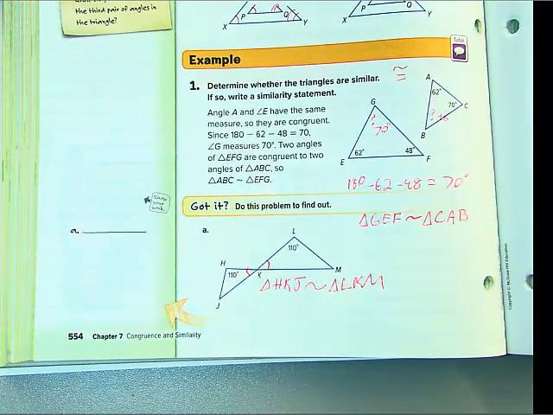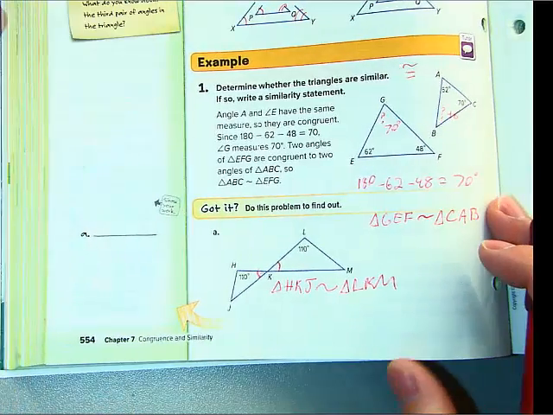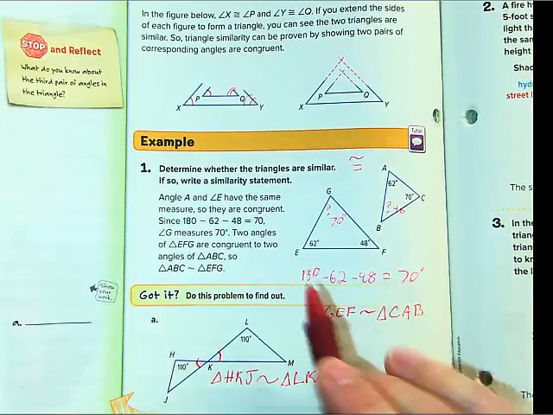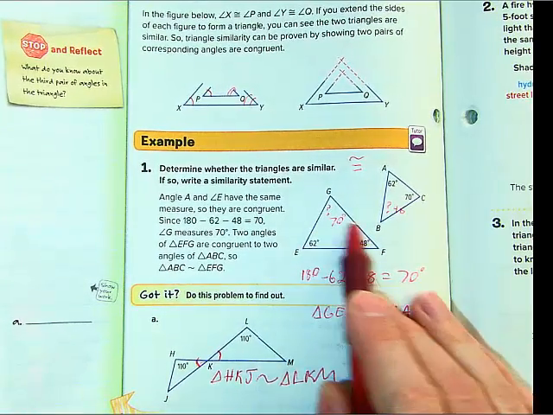So once again, if two angles are the same, it means the third angle will be the same, making them similar. And even if you don't know all the angles right away, make sure you find all the angles so you don't actually say it's false when it's not.